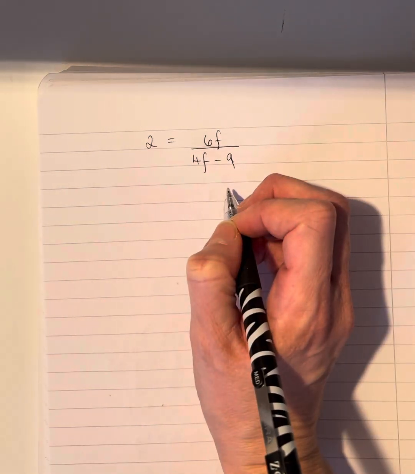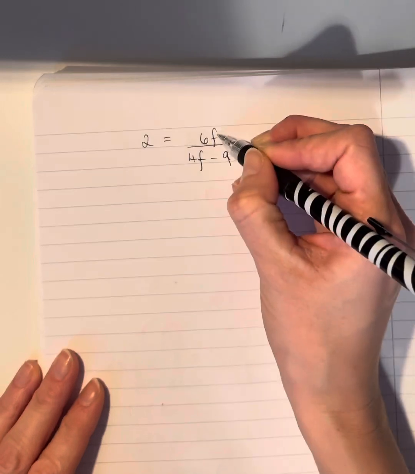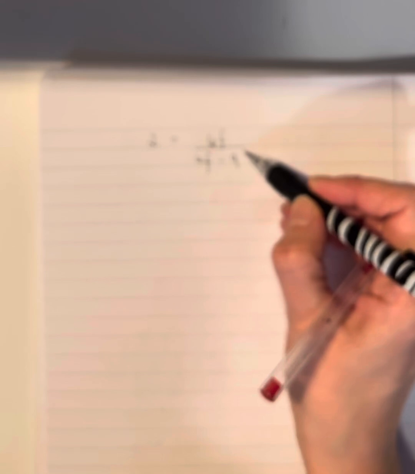Okay, let's move on and do some divisions here. You can see on this side our variable is f. We have f here and f here. But I've said before, if there's ever a division, you cannot do anything with it. You have to get rid of the division. But because 6f is being divided by all of this here, we have to move all of that.